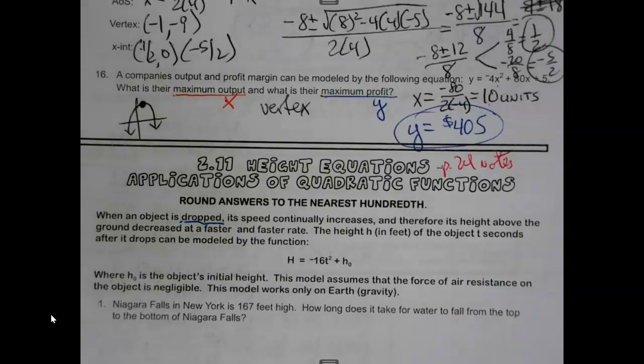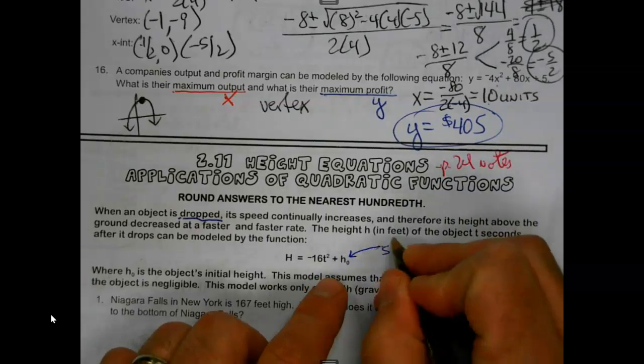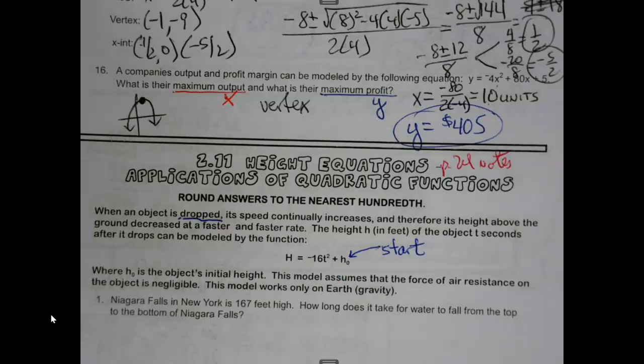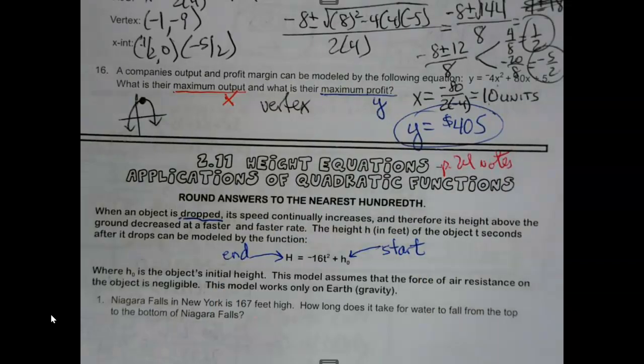Here's my thing with this. The biggest thing you need to take from this is this h sub o thing is where your object is starting from. I'm on top of the roof, it's coming out of my hand 6 feet above the ground, whatever it is. This capital H is where your object ends up at the end. Normally, that ends up being 0, like if it says hits the ground, drops, whatever. We're going to assume it's 0 unless we're told otherwise.